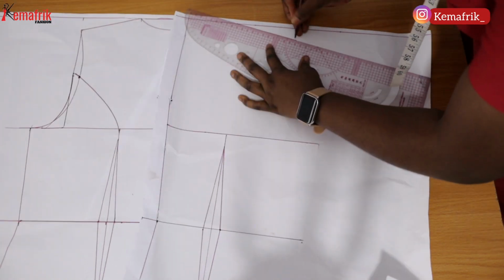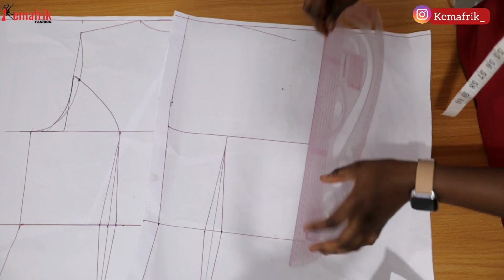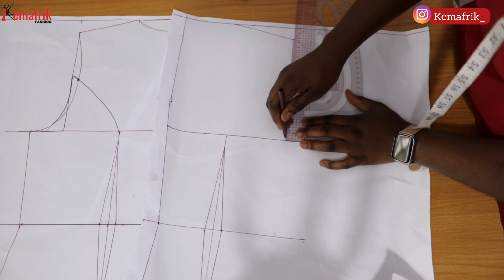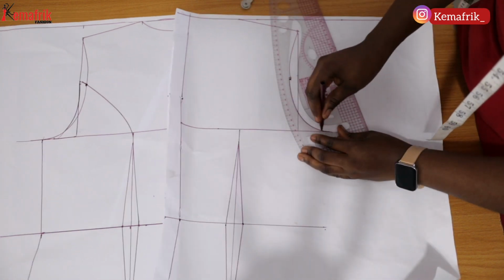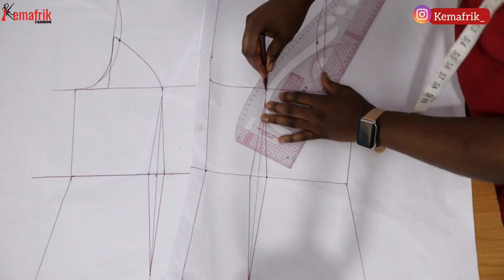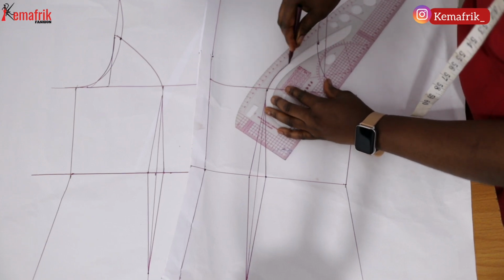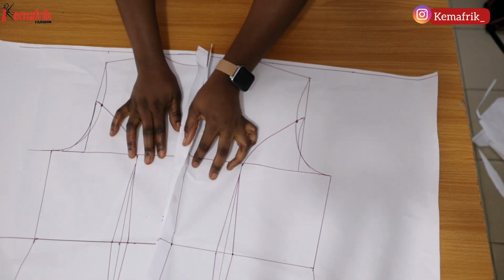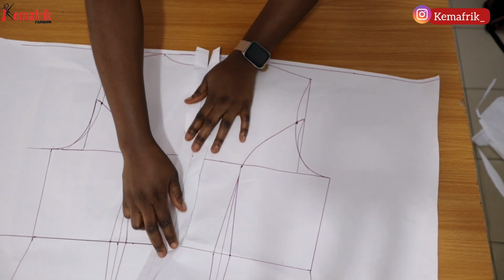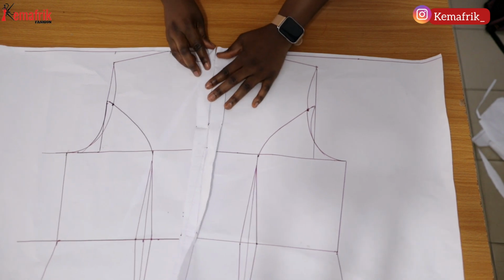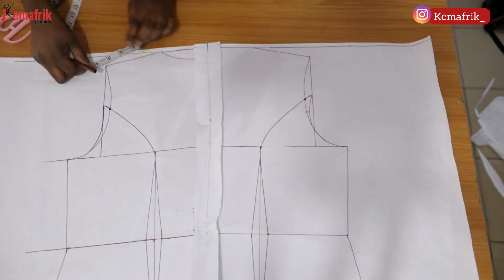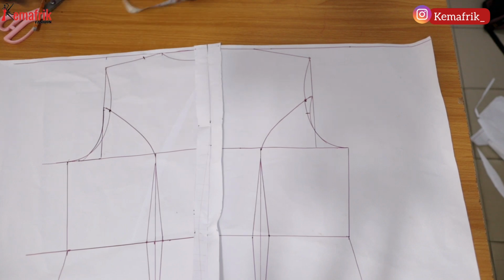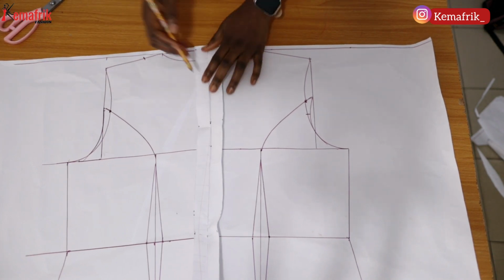now we have our pattern opened. I am highlighting the tracing I did initially. Now I will be opening up the zipper allowance on both sides, just opening it up like so, so that by the time I mark out my neckline, my zipper allowance won't be shorter or longer than the side it is representing, okay. I hope you understand what I mean.